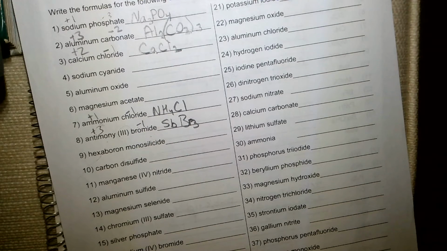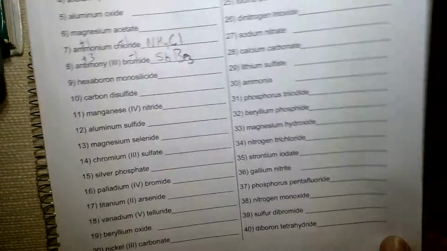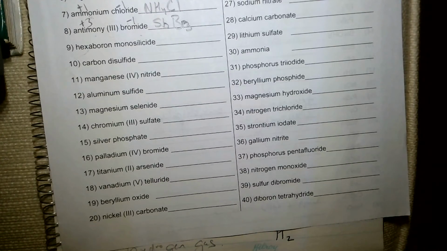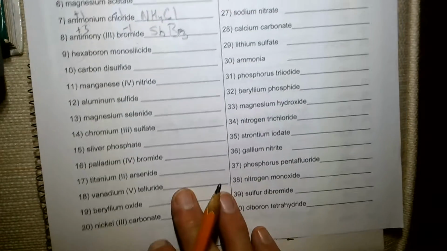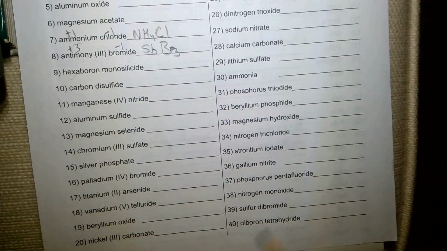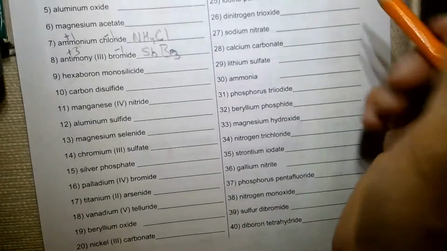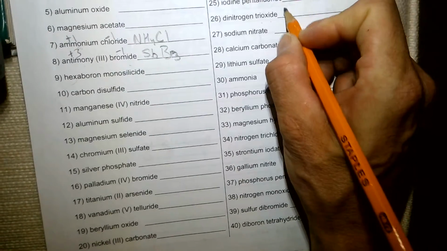Let's go over and do some of the not polyatomics. We've done some of the polyatomics. Sorry, I'm getting confused here. It's late again. I'm just seeing the molecular ones here. Okay, so dinitrogen trioxide. I think we did this one already. We did. It was on the other one.